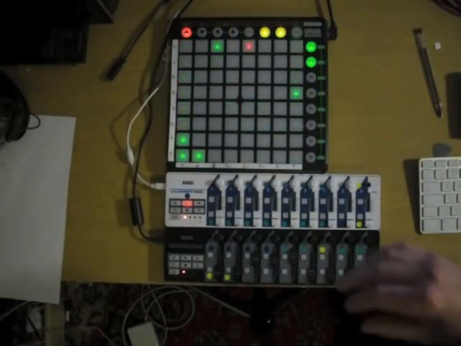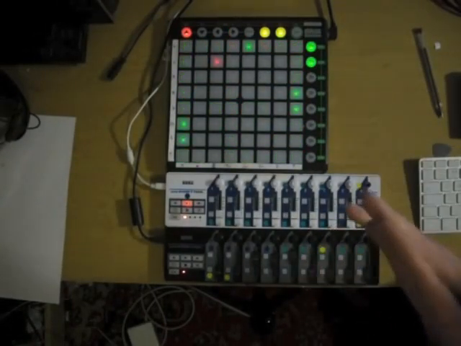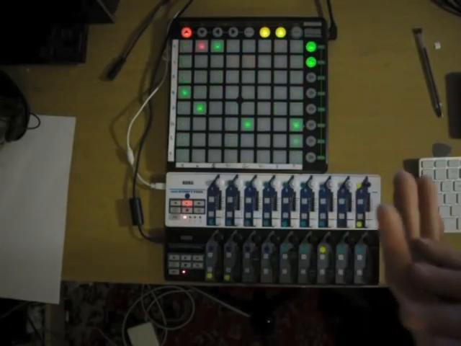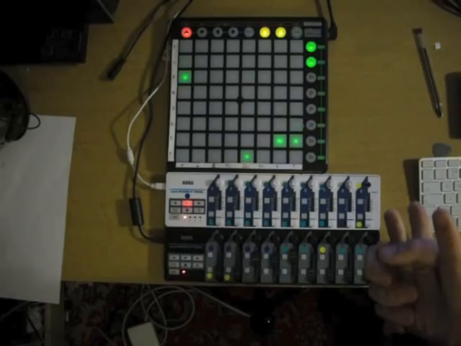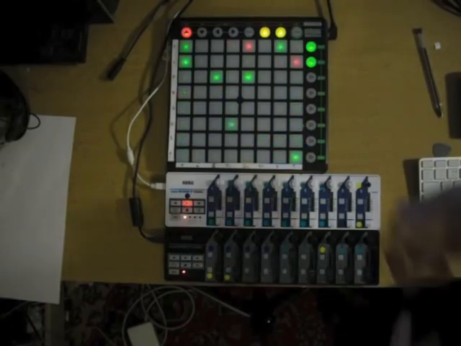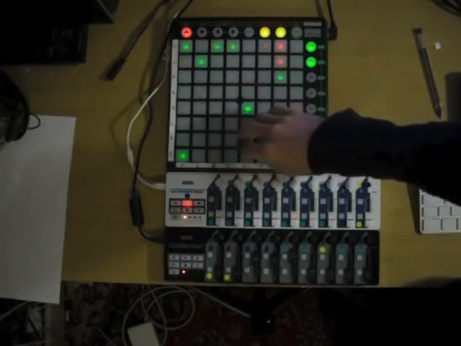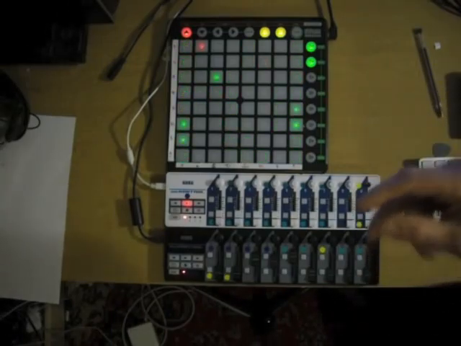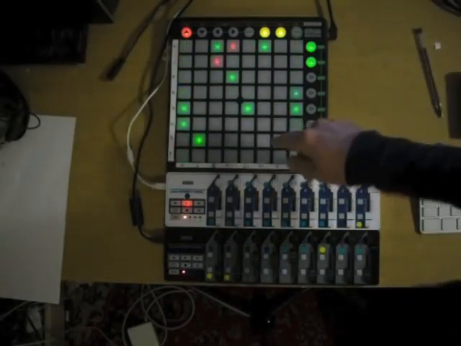Columns are generally hooked up to controller data, whereas rows are triggering sound events. So, for example, column number 3 is transposing row number 3.